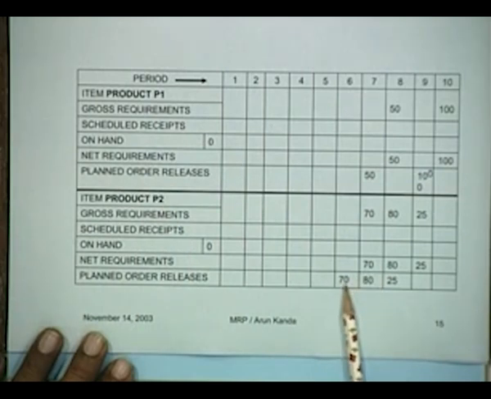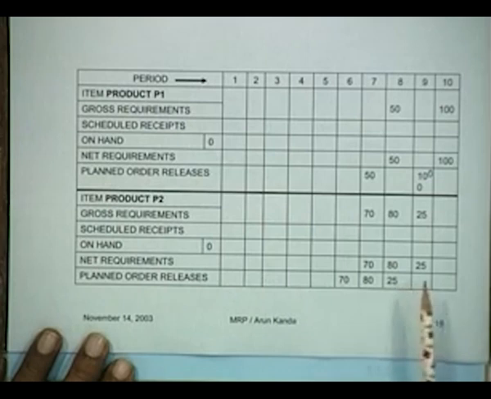This is called offsetting. That means this 70, 80, 25 is offset by 1 week. Had the lead time been 2 weeks, then you would have had to offset it by 2 weeks, and so on. So this process is called offsetting.